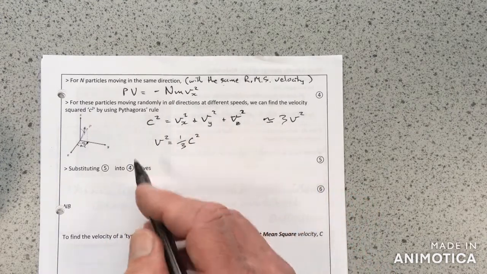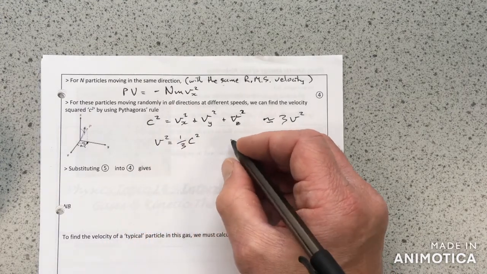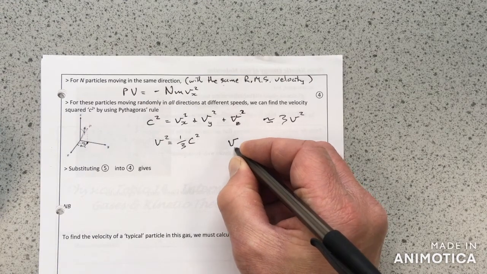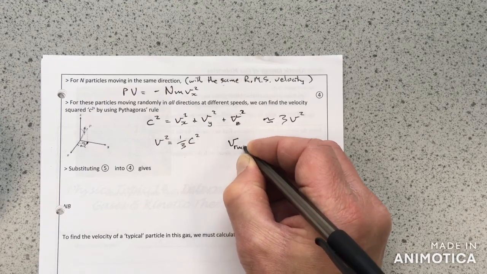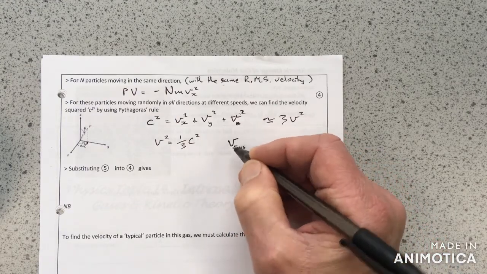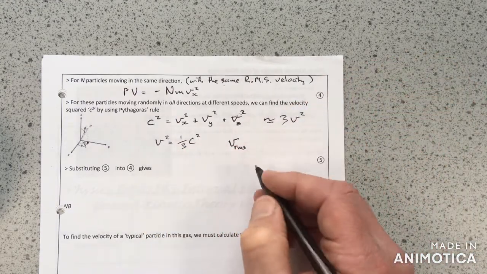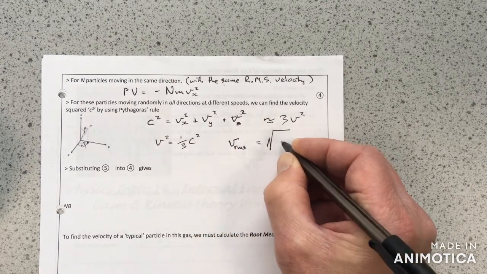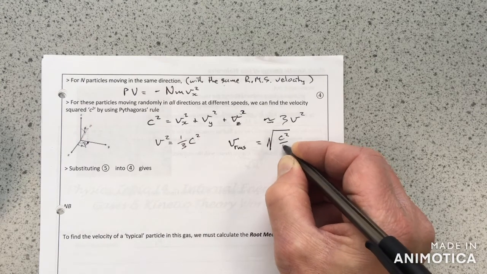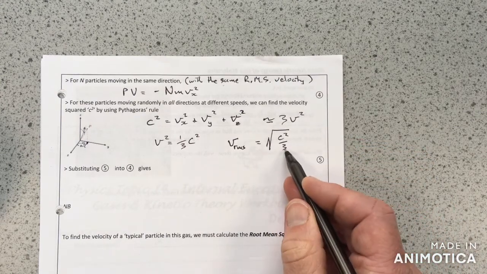then what we actually do is this RMS value here, with a little subscript there, sometimes C, they are a bit loose and free with this. You need to find the square root of C squared divided by 3 because there are 3 dimensions.